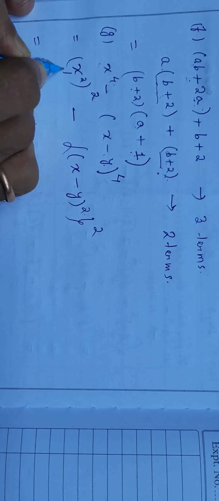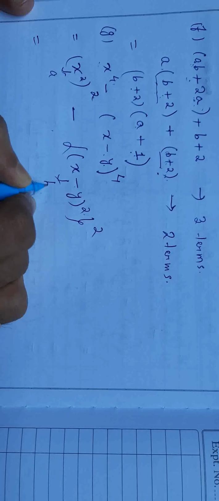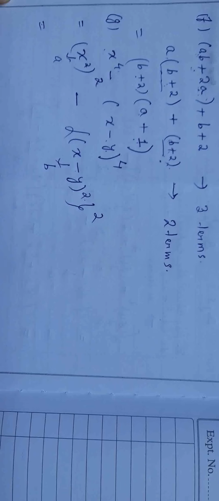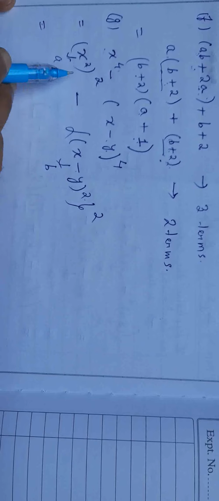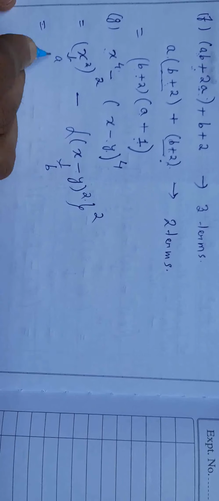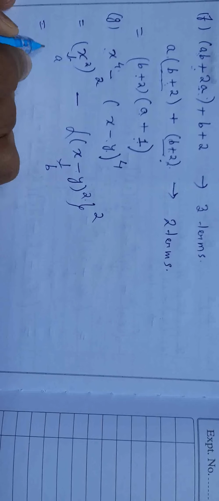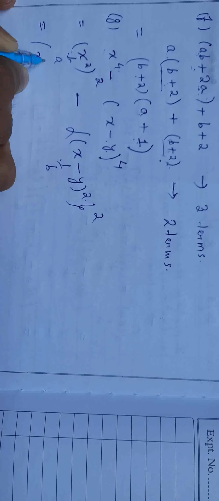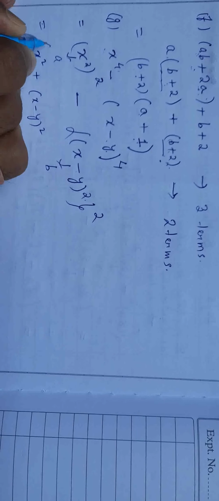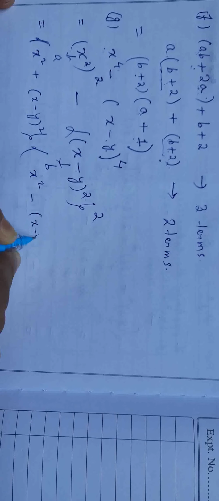Now this x square will act as a, this x minus y whole square will act as b. Now since the above expression took the form a square minus b square, we can write a square minus b square as a plus b into a minus b.